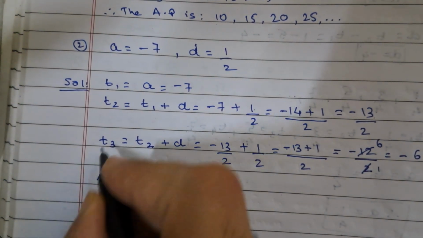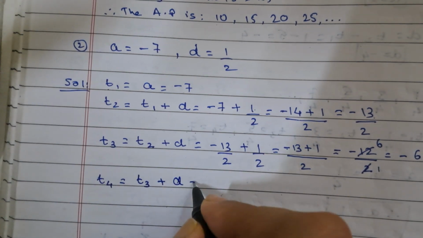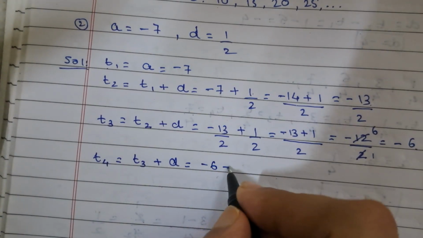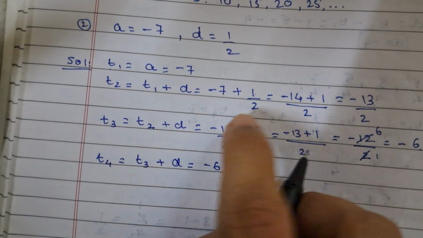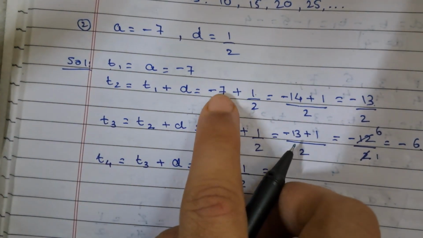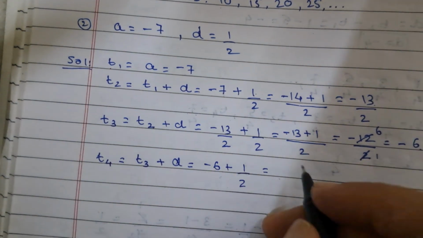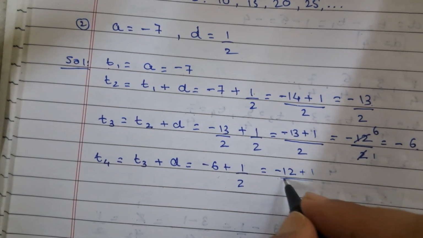So for T4 what should I do? I will pick this T3 and I will add a difference D. So what is T3 by the way? It is minus 6. So in minus 6 I will add my difference half, 1 upon 2. So this is something like this, right? Here it is minus 7, here it is minus 6, that is the only difference. So you do a cross multiplication to give you minus 12 plus 1 upon 2.